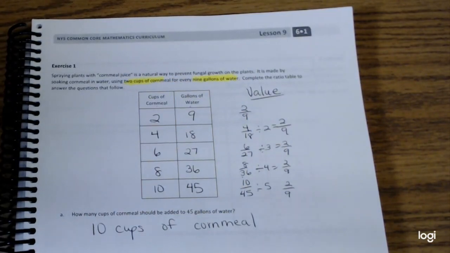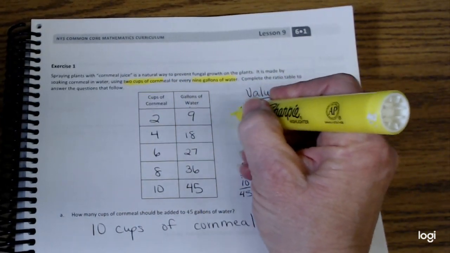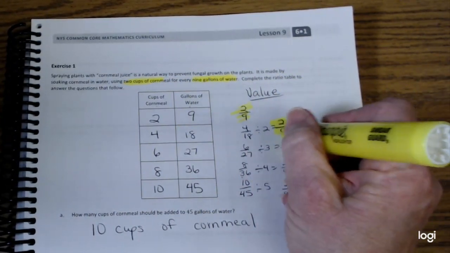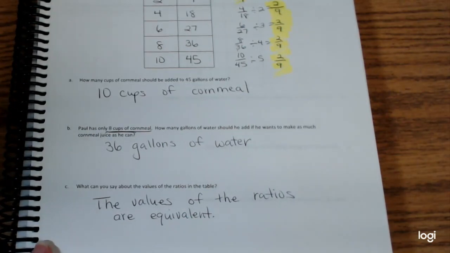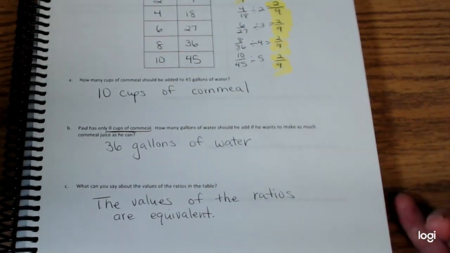Once again, what did we say about the values? Well, they're all 2 9ths. Okay, so it says the values of the ratios are equivalent. They were all equal.